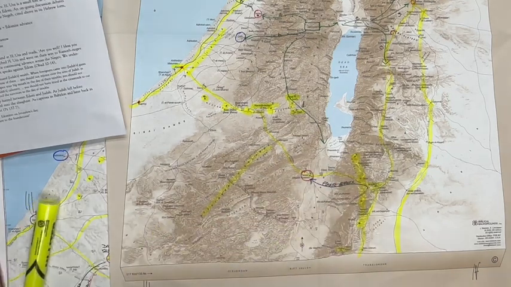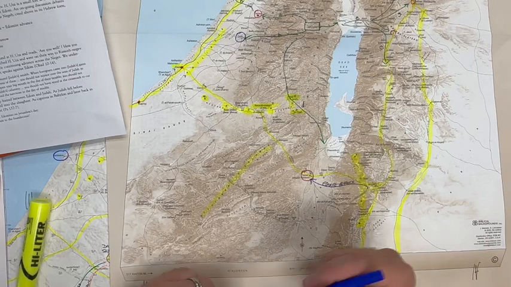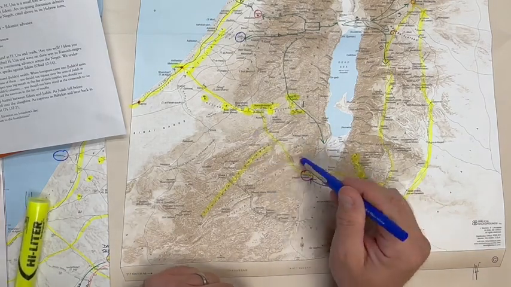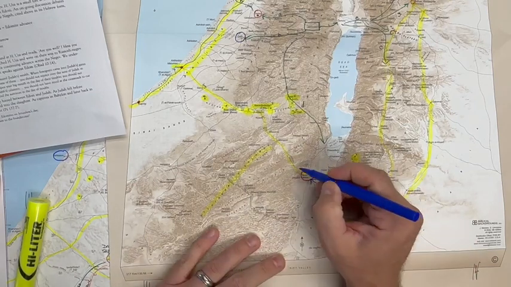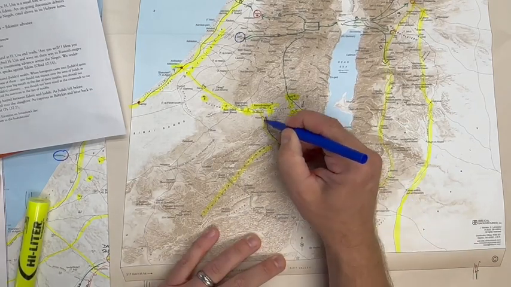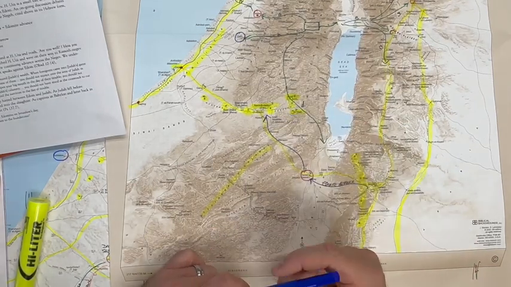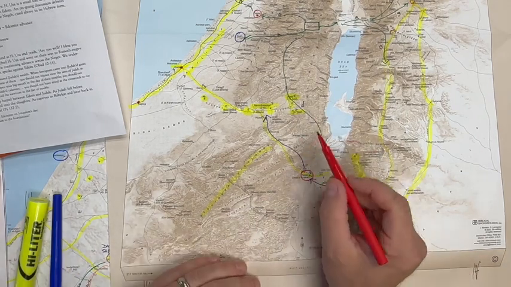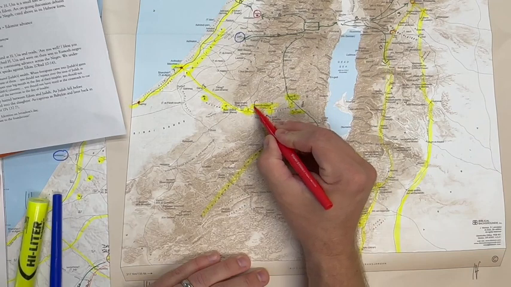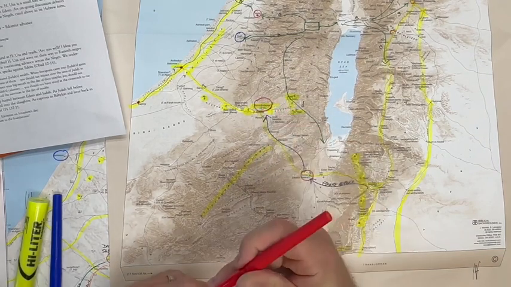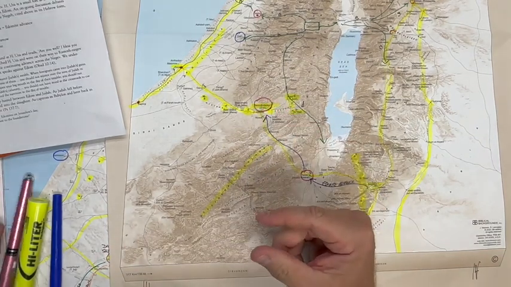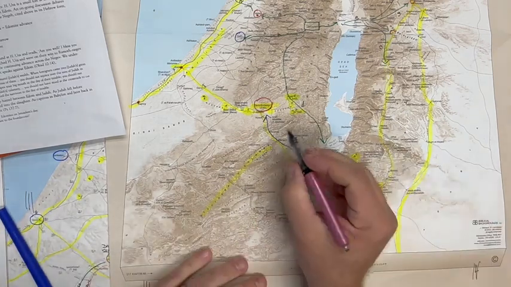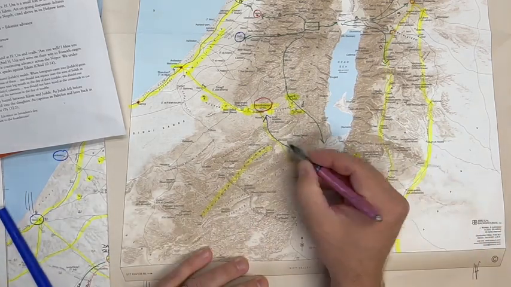Now, blue sweeping arrow from Tamar to the Negev by Tel Ira. And number 11 is a red circle around Ramoth Negev. And in small black caps, you're going to write Edomite Advance on that arrow.